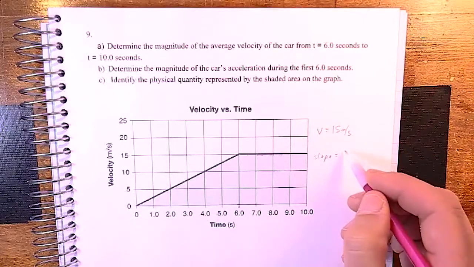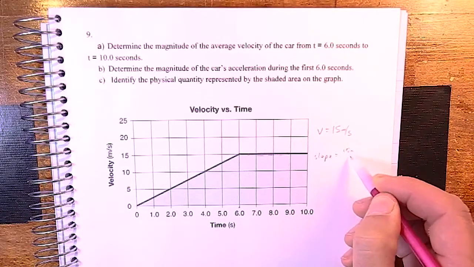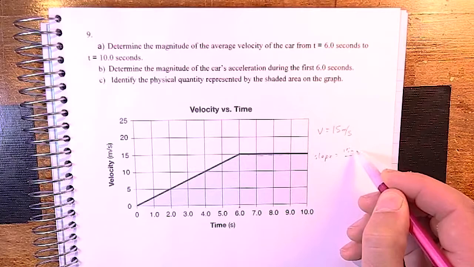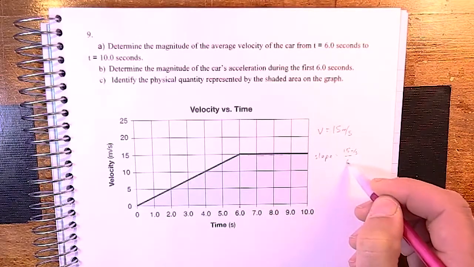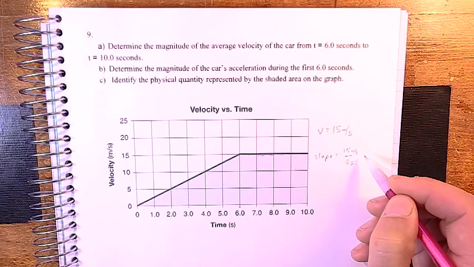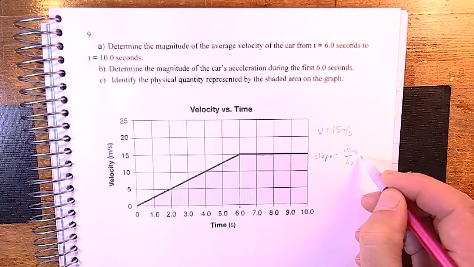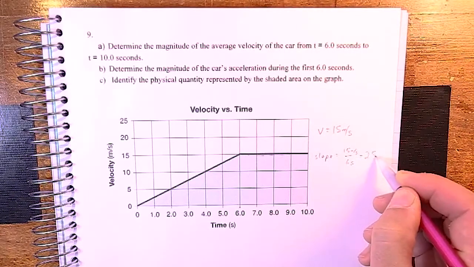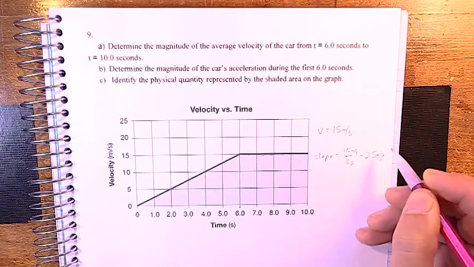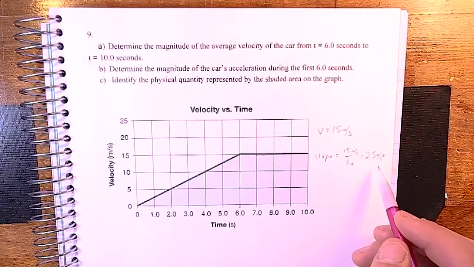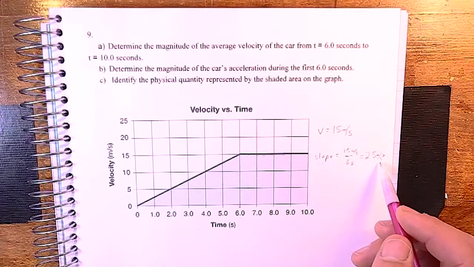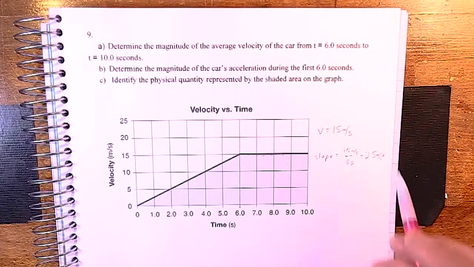So our change in y is 15 meters per second, and our change in x is 6 seconds. So our slope comes out to 2.5 meters per second squared, and the slope of a velocity time graph is acceleration. So 2.5 meters per second squared is our acceleration.